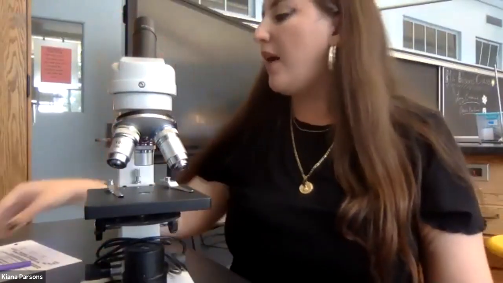Right? So the microscope helps us see very small things, and one practical application of using a microscope in living environment class is we use this device to measure very small things. So what am I talking about? Well, we can measure the size of a cell.